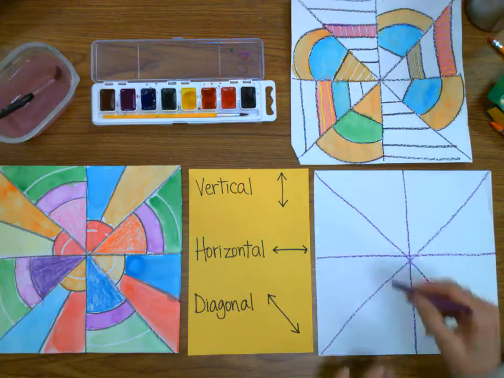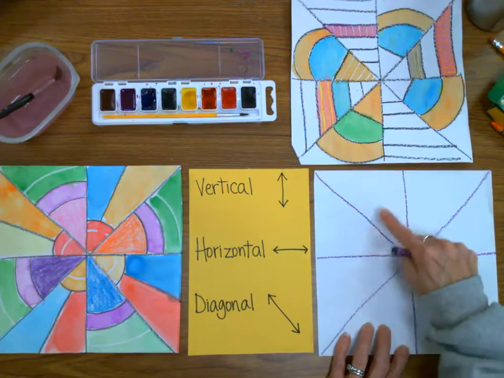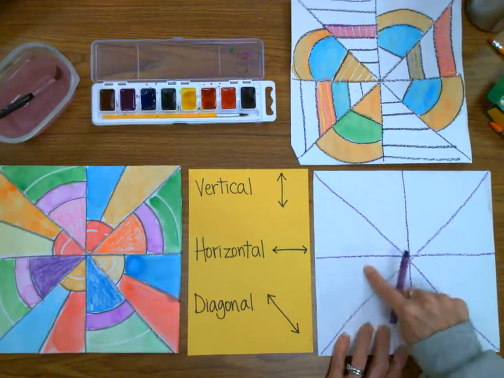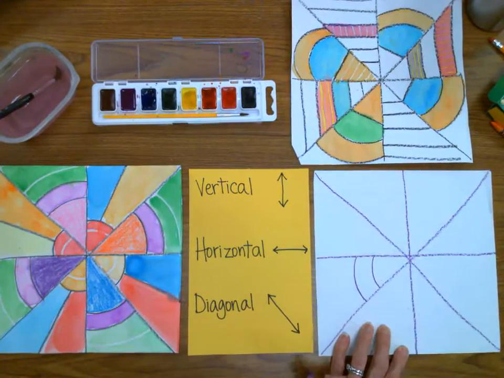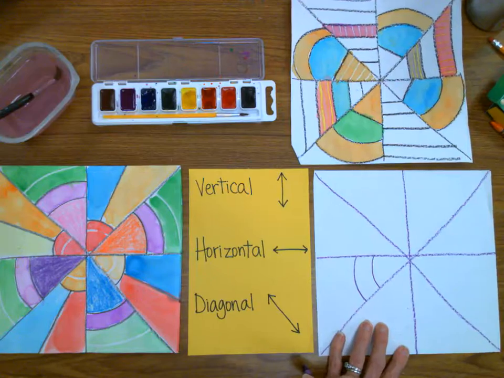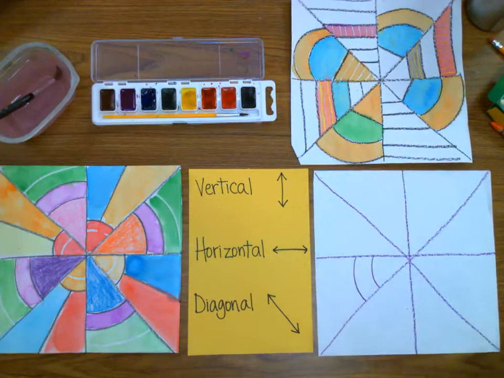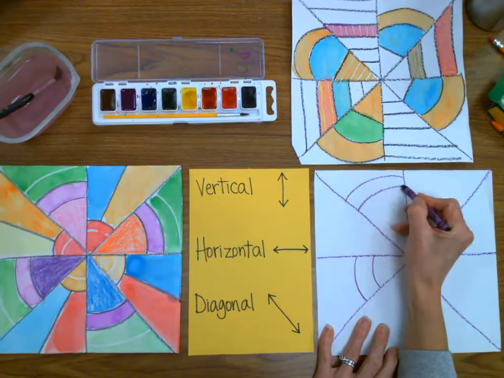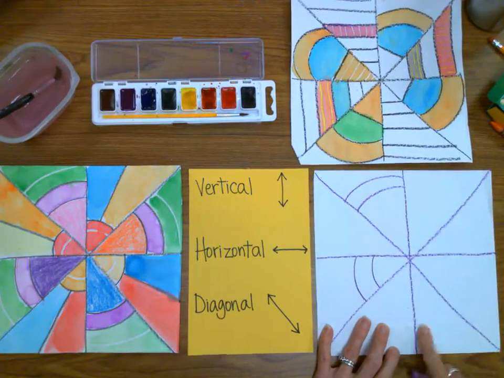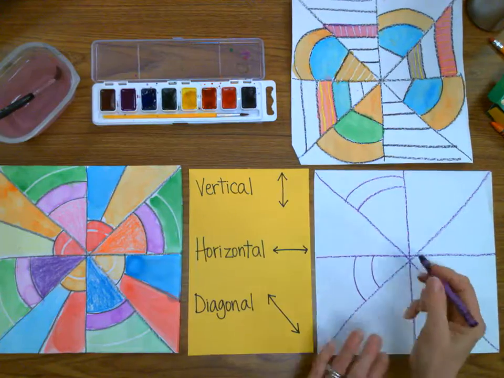So what I started to do was add lines in each section. So I took this little triangle space and I added two curved lines. I was thinking of Stella's paintings where it looked like a circle going around. Maybe I'll come and do the same thing in this section. You can repeat as you go around, or you can try different things.